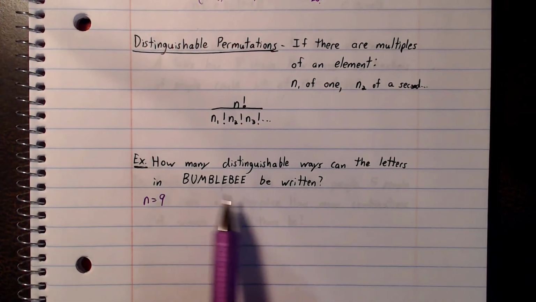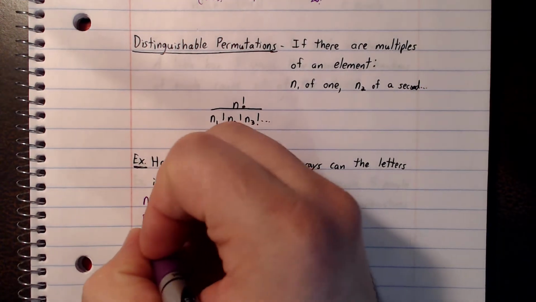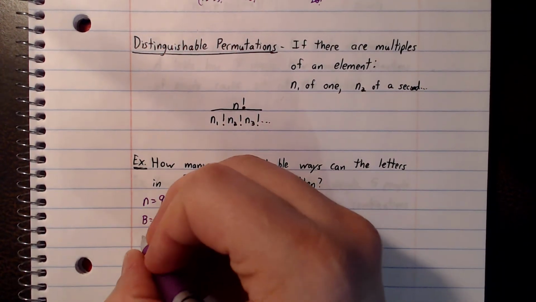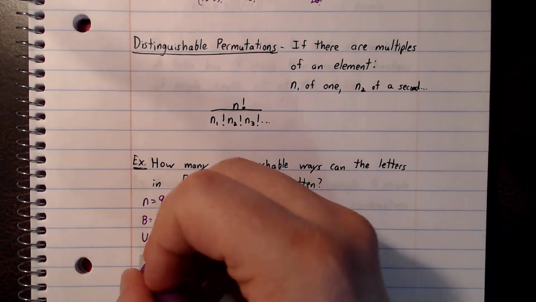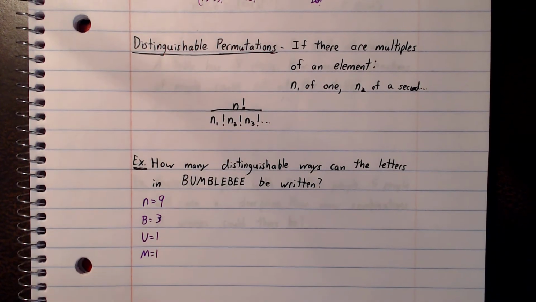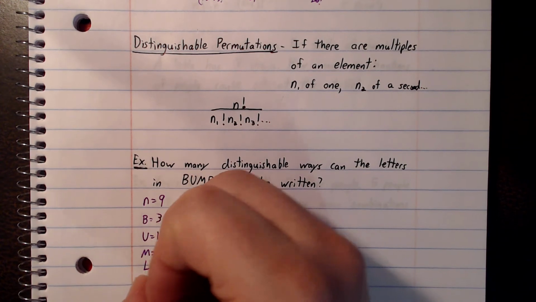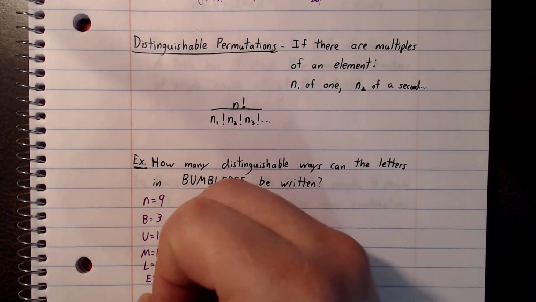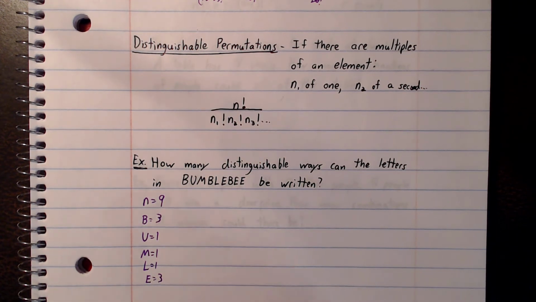Now, for each of these letters, I need to know how many there are. I have 3 B's. I have 1 U. I have 1 M. I have 1 L. And last, I have 3 E's. Okay, I've covered all my letters now. If you need to cross them out while you do it, go for it.